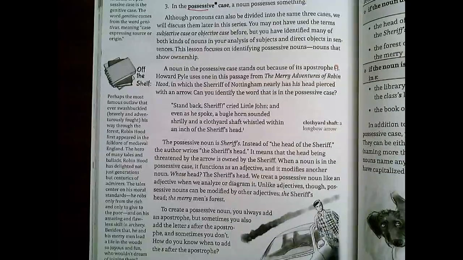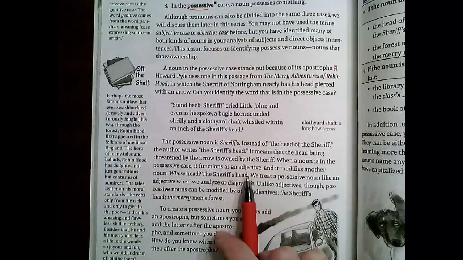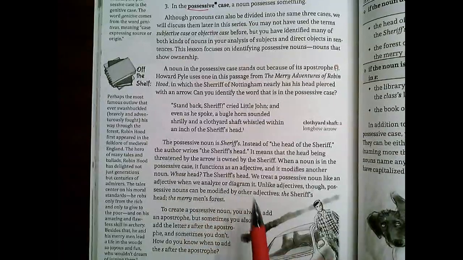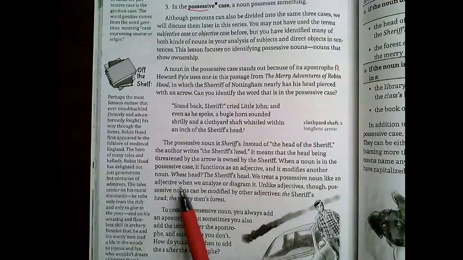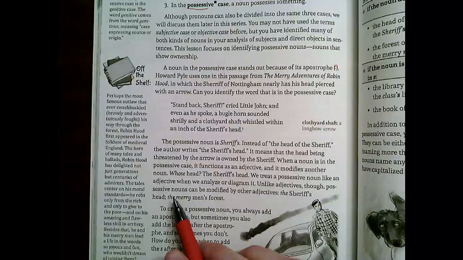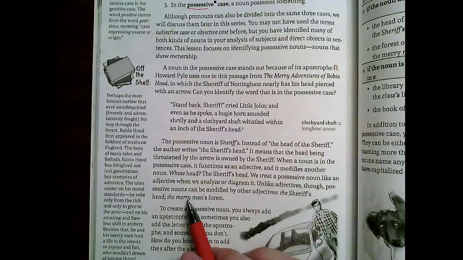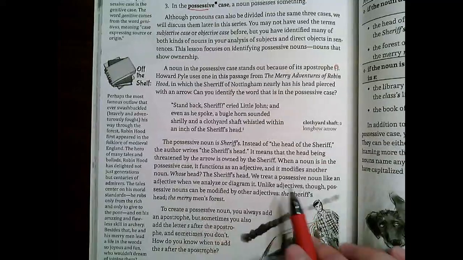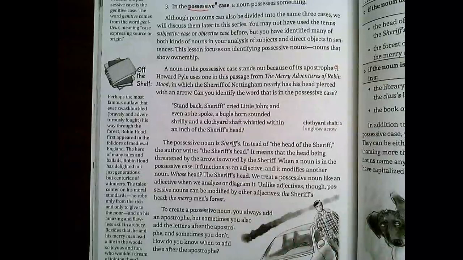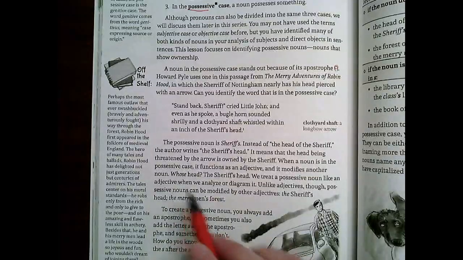When a noun is in the possessive case, it functions as an adjective, and it modifies another noun. Whose head? It's the sheriff's head. We treat a possessive noun like an adjective when we analyze or diagram. Unlike adjectives, though, possessive nouns can be modified by other adjectives. The sheriff's head, the merry men's forests. So in these sentences, the is actually describing which merry men or which sheriff. So it's confusing because sometimes it feels like adjectives are describing other adjectives.